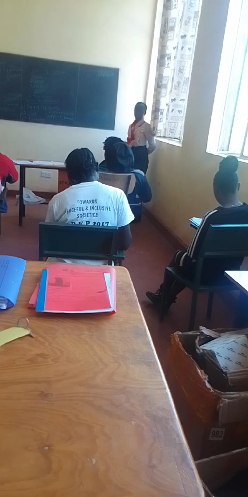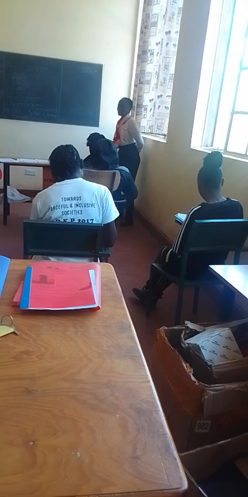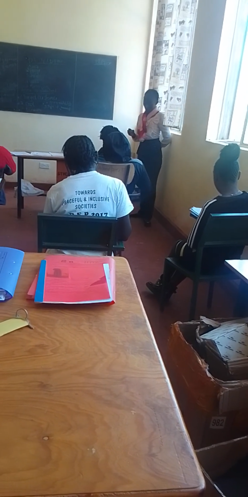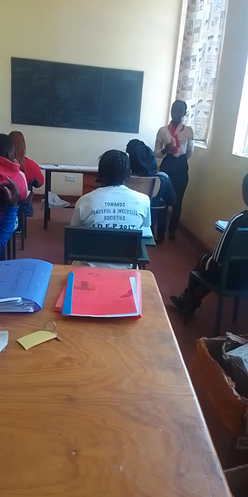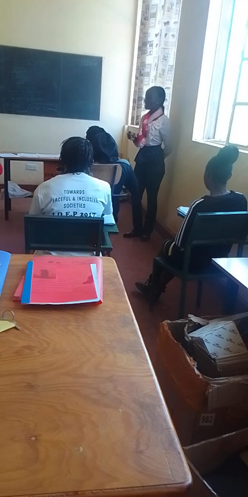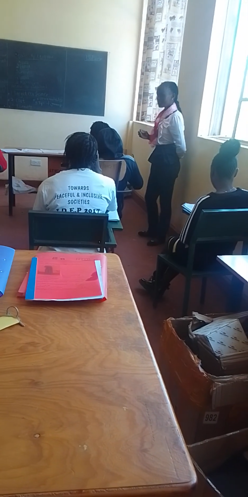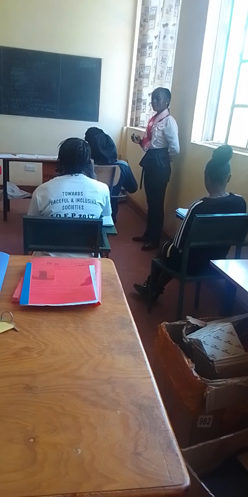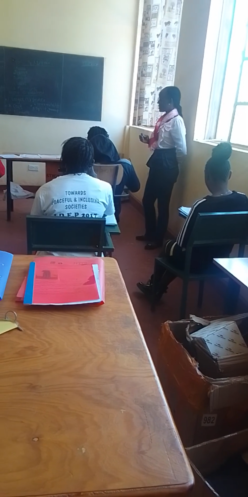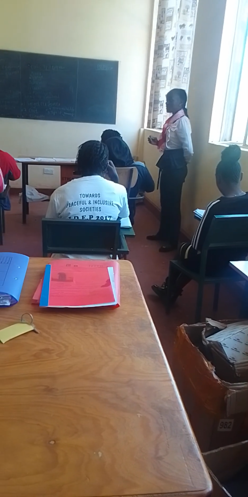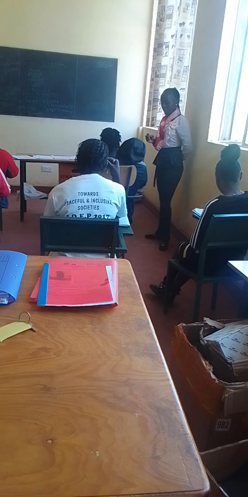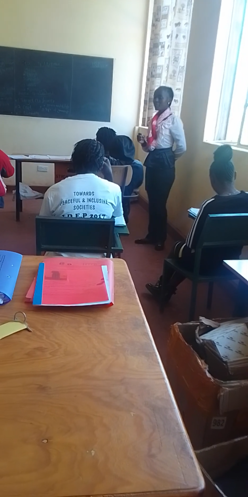Someone to tell us about space availability. Space availability, yes, Kim? This is just size and layout of the shop. Correct. Have you understood? And the last point is the type of the garment.